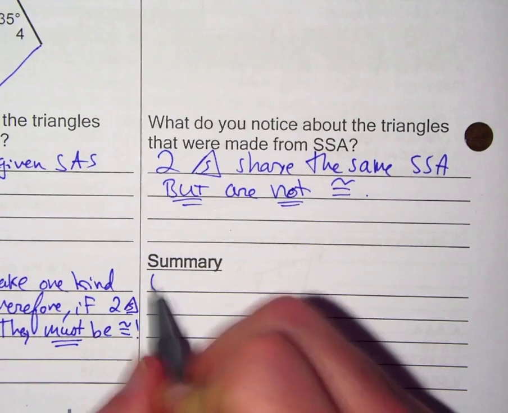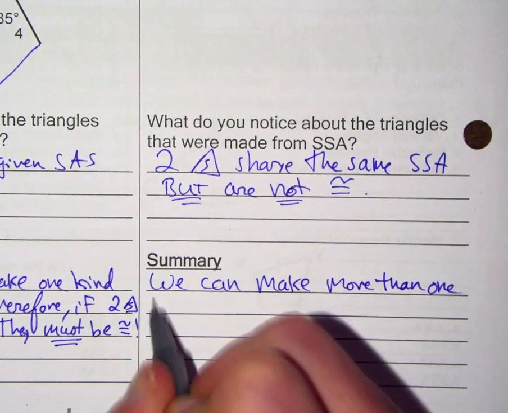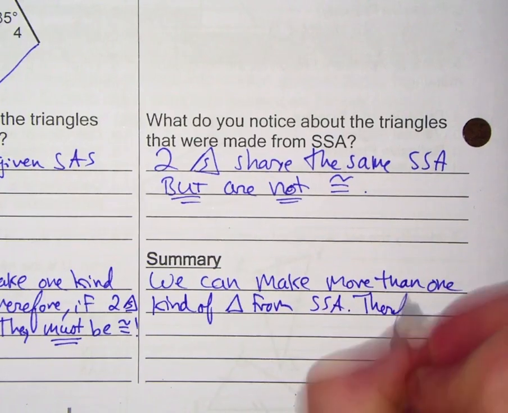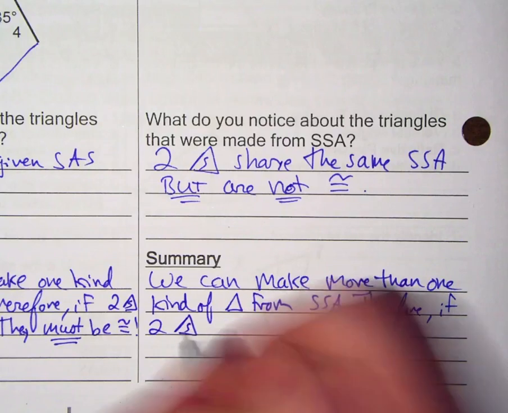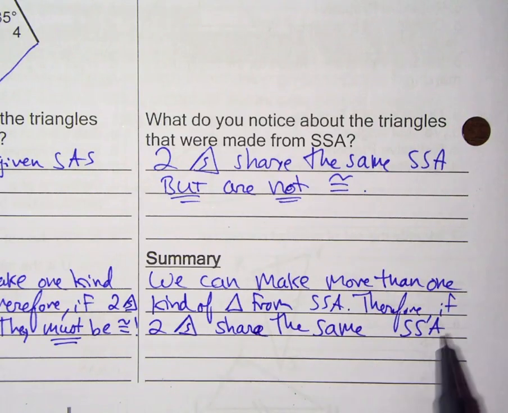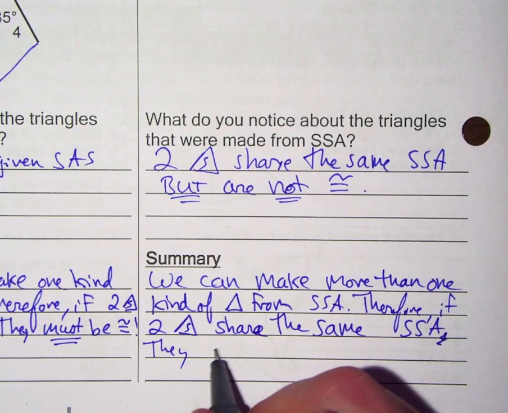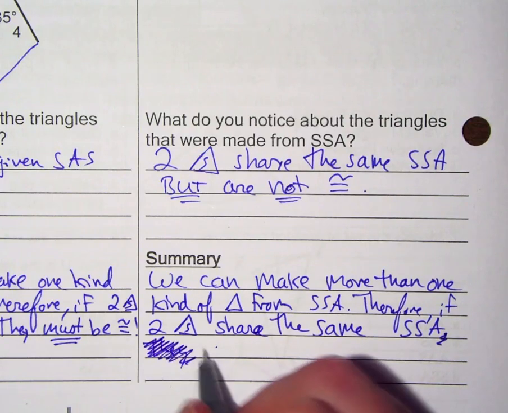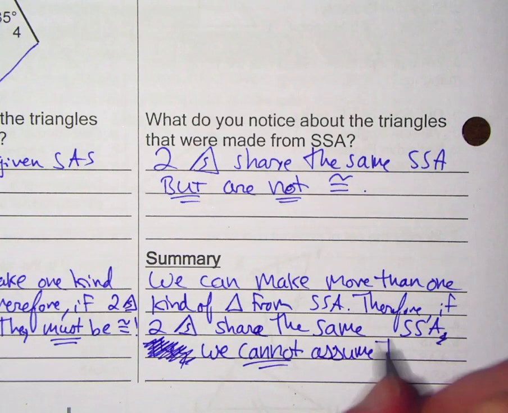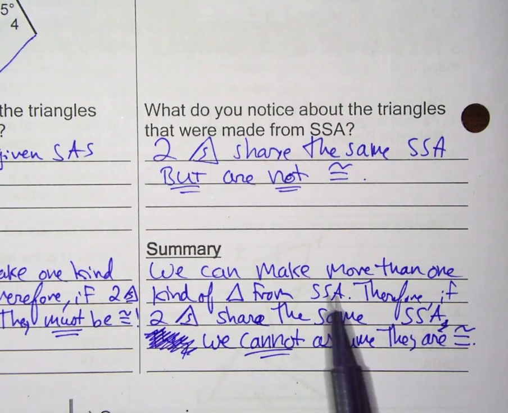So our summary here is: we can make more than one kind of triangle from side, angle.